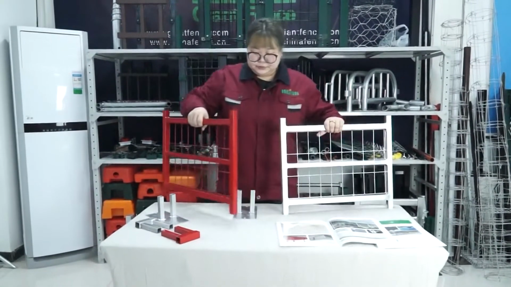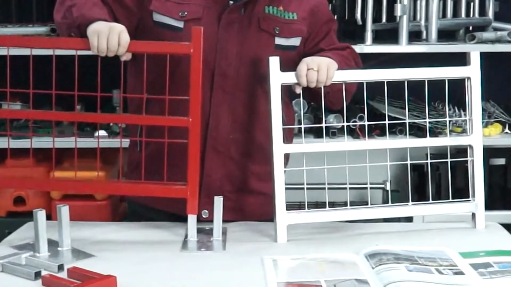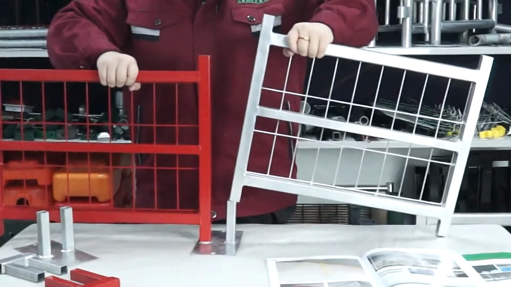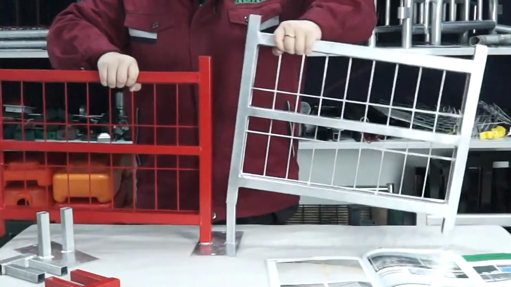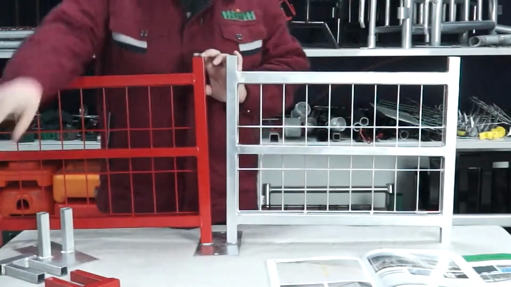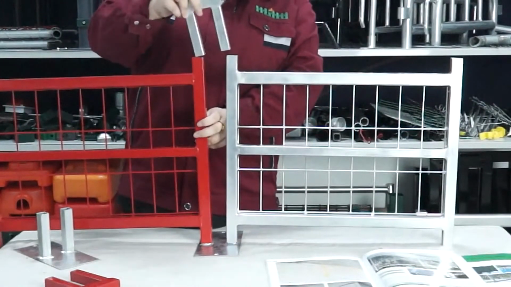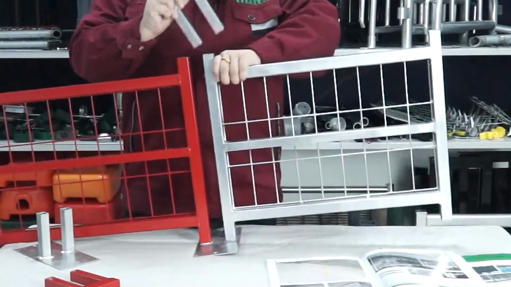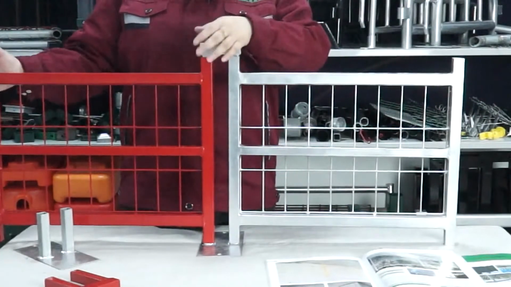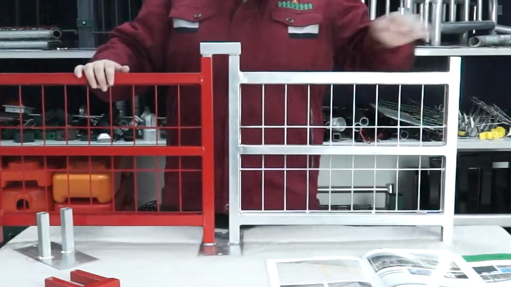Look, this two panel. If you want to use it, put it in this tube and put another one in another tube. So it's finished. And we also have to use a clip like this. So the panel installation is finished. It can make more stronger and stable.